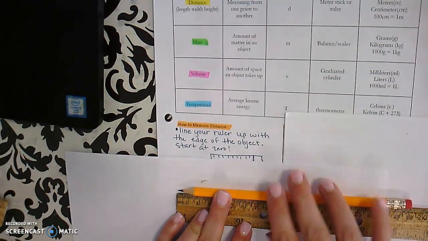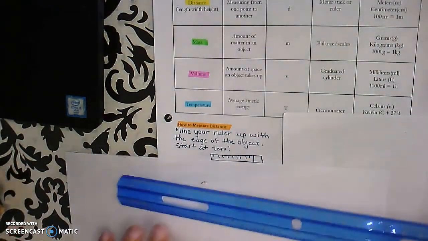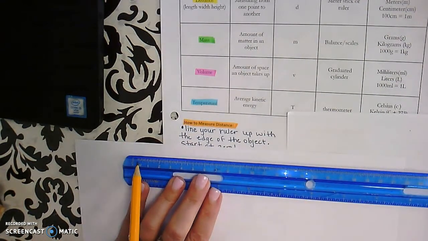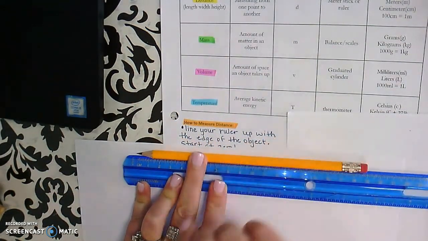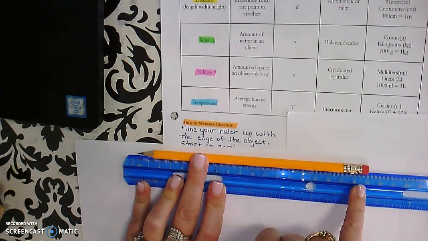And we line it up with this blue ruler, it's even more extreme. Notice that the 0 doesn't even begin till here. So we line it up, and we're right at 19 centimeters.